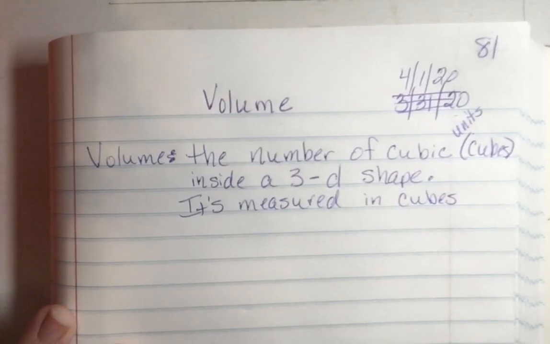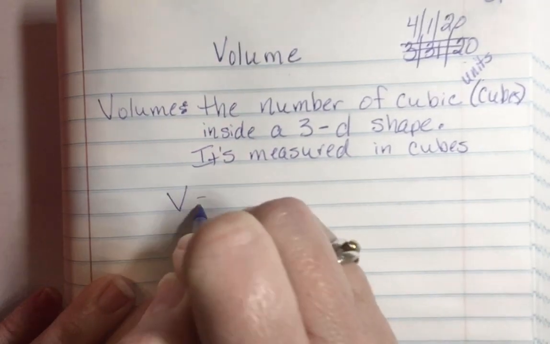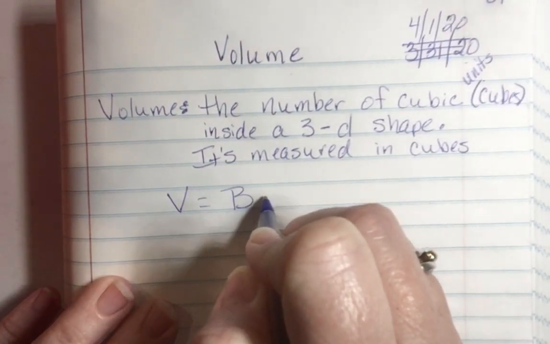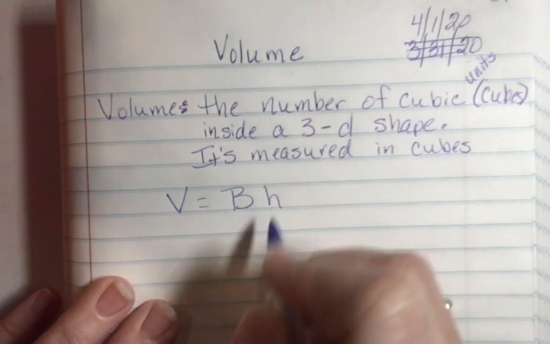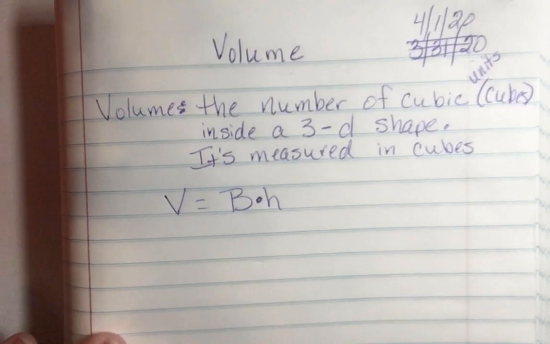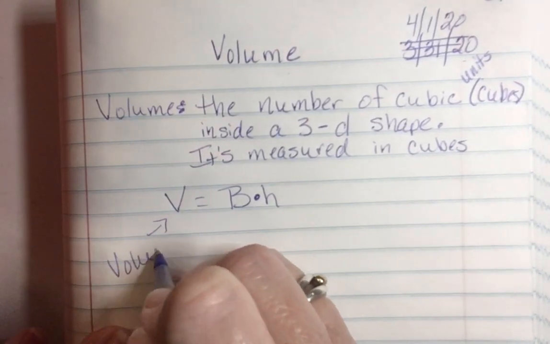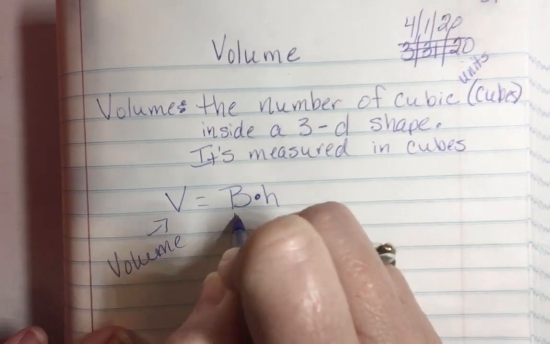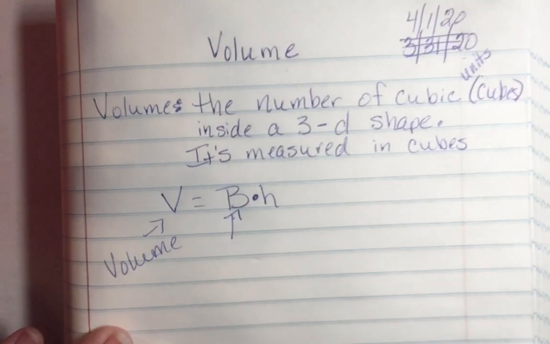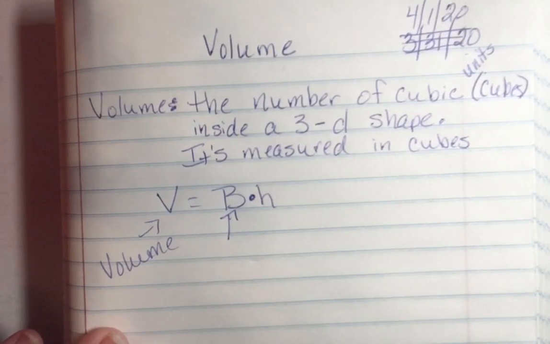Okay, in the intro video, I started talking to you about what the formula means. So V equals capital B times H. Let's just put a little times sign there. Of course V is the volume. B, the capital B. A lot of kids want to say it's the base, but it's not the base.